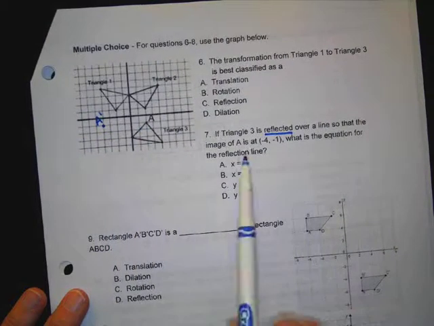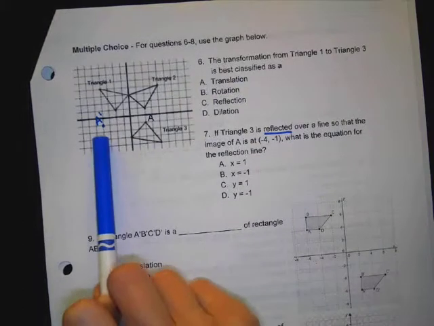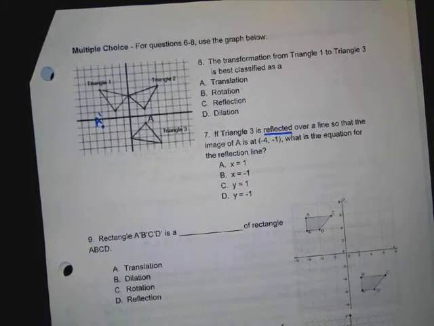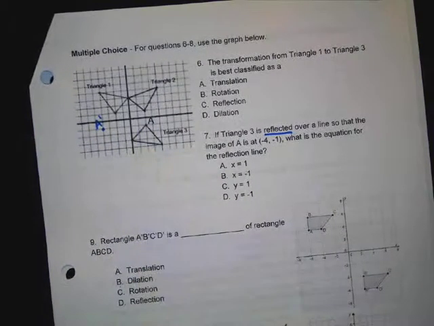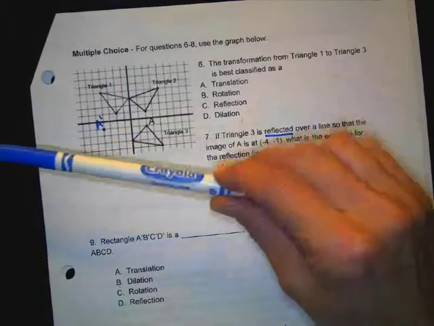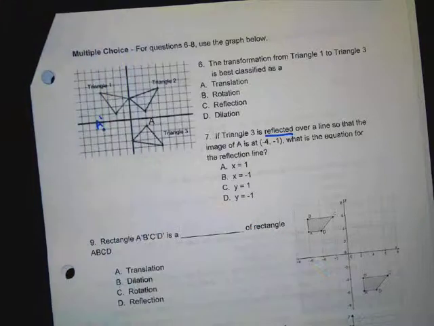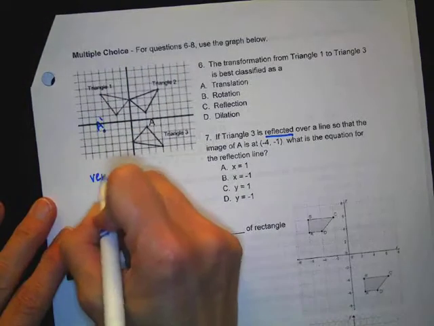What is the equation for the reflection line? Now, what do we know about the reflection line? Who can tell me, just by looking at what we have right here, what do we know about the reflection line? That it crosses over the y-axis. Is the reflection line going to be a vertical or a horizontal line to get over here? If you think about a line, it's reflecting, it's going over that line. It has to go across it, so it's going to have to be a vertical line, right? So we know that it's going to be a vertical line.